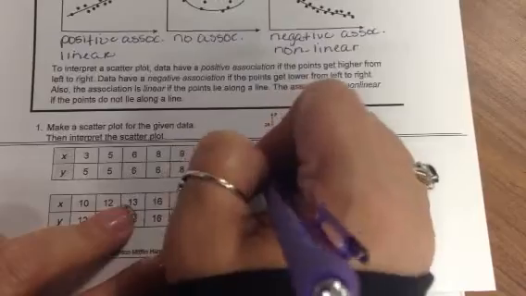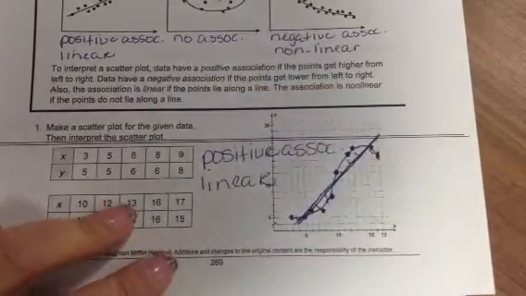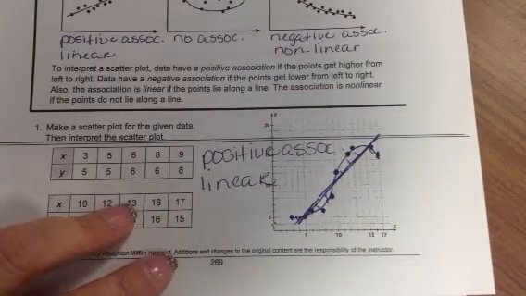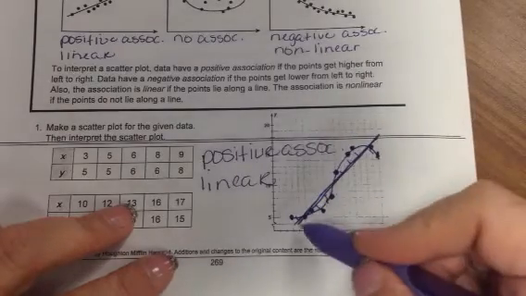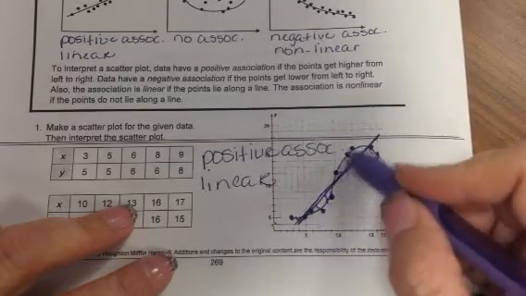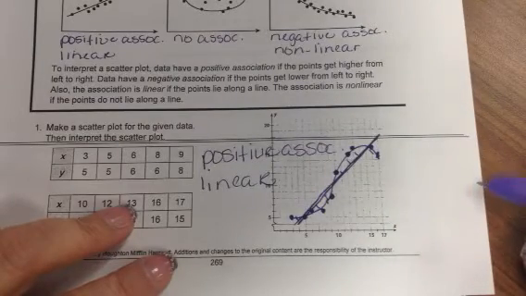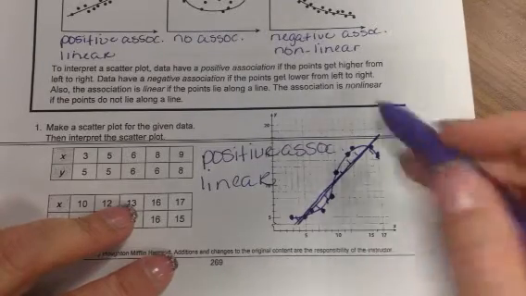This is one of those really iffy ones that it could go either way, but I want to show you how you can draw that line right through the center, because your goal is to see if the dots are really, really close to the line. And if I draw this line through the center of this, these dots end up being about the same distance from the line all the way through. Okay, this one's kind of iffy.